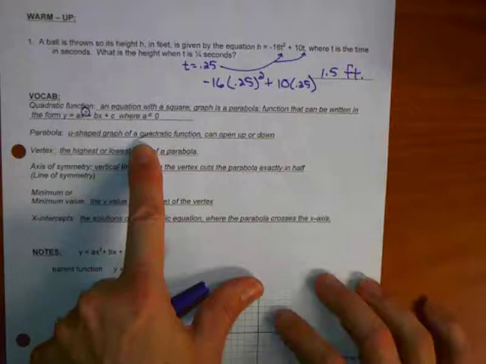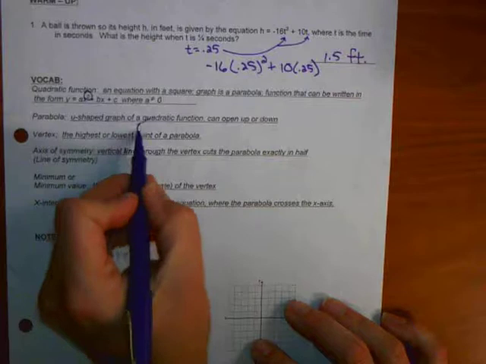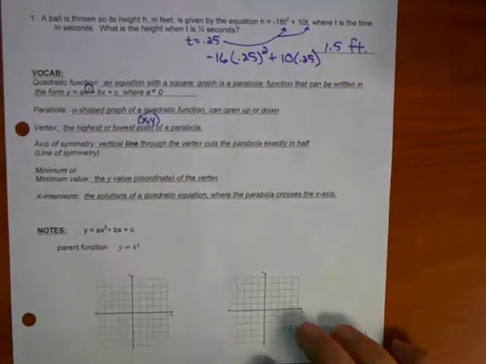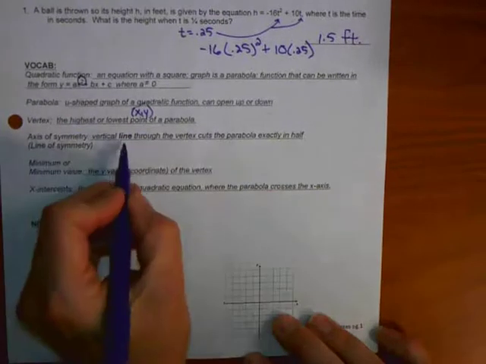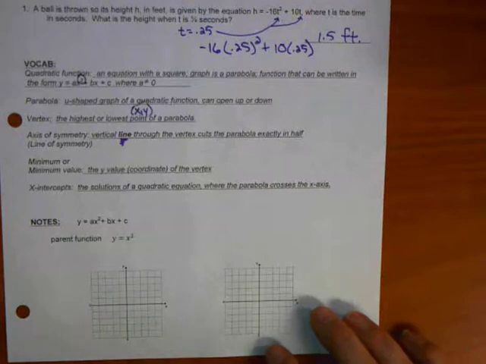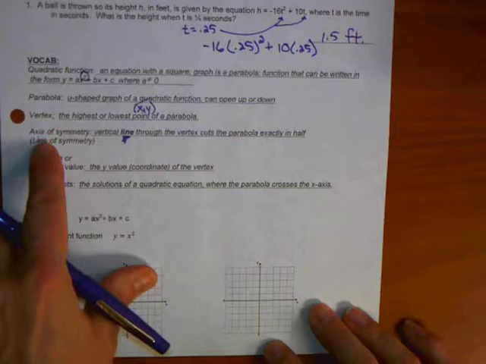Function. It can open up or down. The vertex is the highest or lowest point of a parabola, and that's going to be an (x, y), the vertex. Axis of symmetry is a vertical line through the vertex that cuts the parabola exactly in half. You might also see it as a line of symmetry. Either one, they're the same.